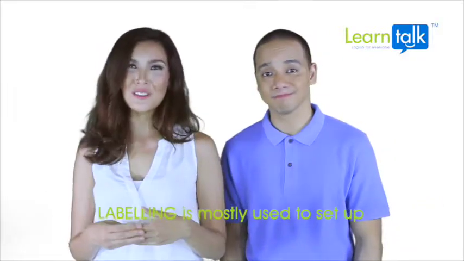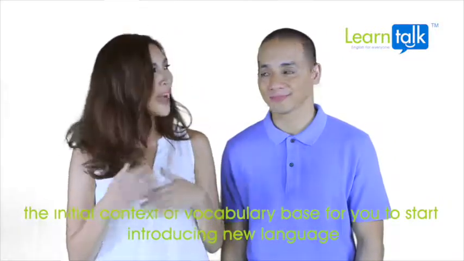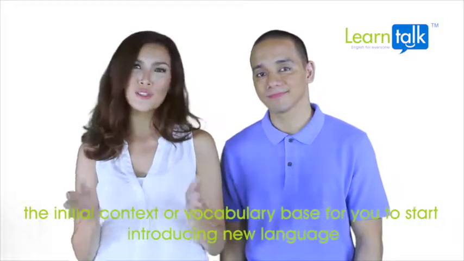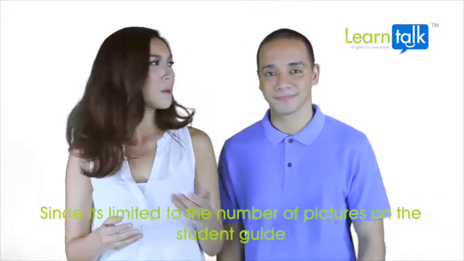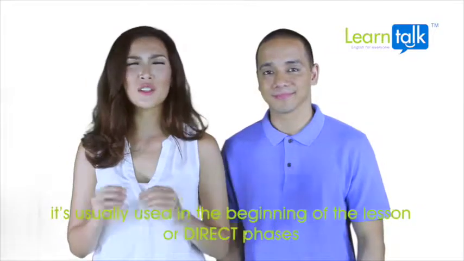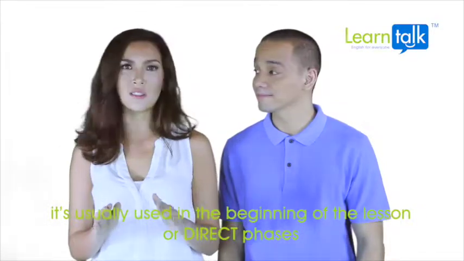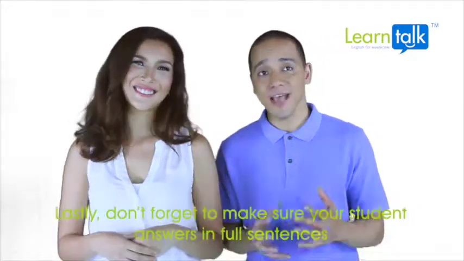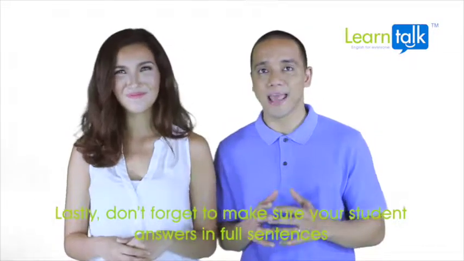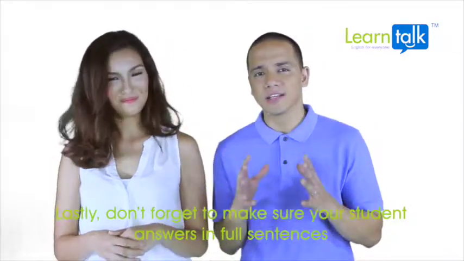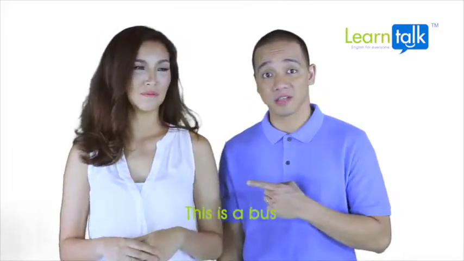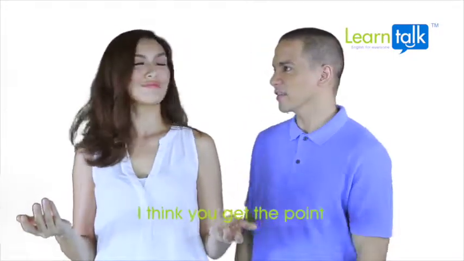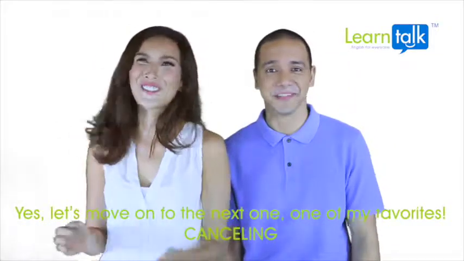Labeling is mostly used to set up the initial context or vocabulary base for you to start introducing new language. Since it's limited to the number of pictures in the student guide, it's usually used in the beginning of the lesson or direct phase. Lastly, don't forget to make sure your student answers in full sentences. Don't let them say the vocab word, but mirror your example. This is a bus. I think you get the point. Yes. Let's move on to the next one.